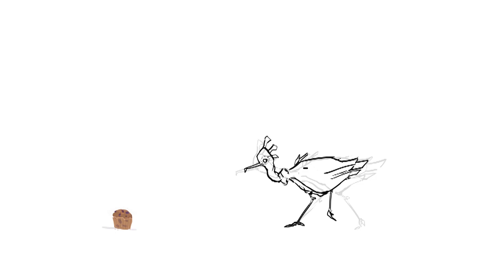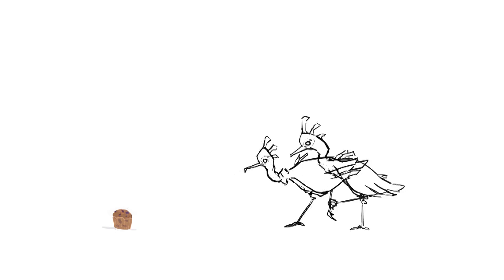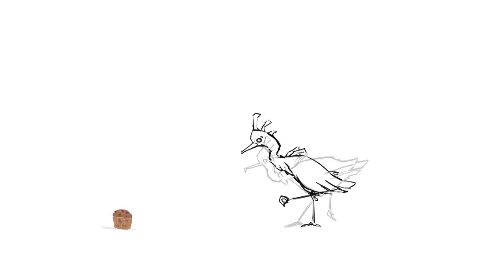As you can see, I did my blueberry muffin over there on the side, and my little bird creature is just going to slowly walk toward it. Actually, not slowly. He's going to take a couple of steps over to it. This is helping me get nice and comfortable with the way the bird moves.